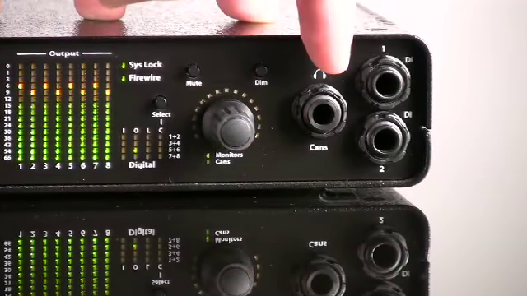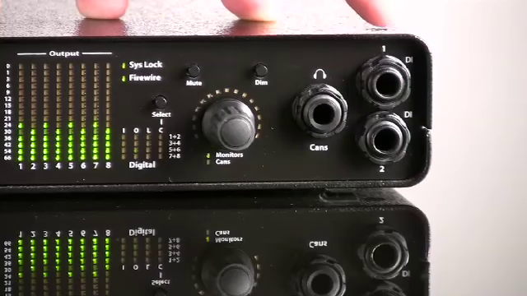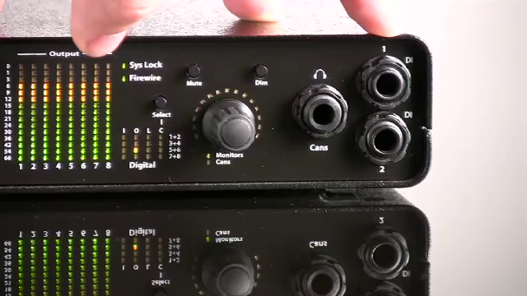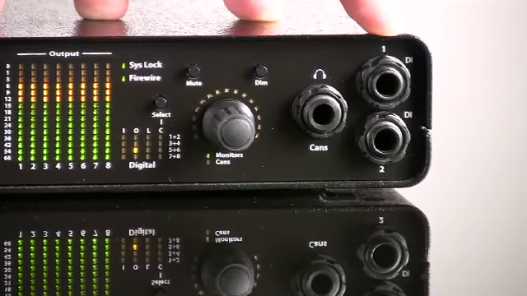Next to the monitor control section is the headphone jack. And finally on the front panel there are 2 DI inputs that are paralleled with line inputs 1 and 2. They're ultra-high impedance and are jumper selectable for 0, 10, or 20 dB of gain.